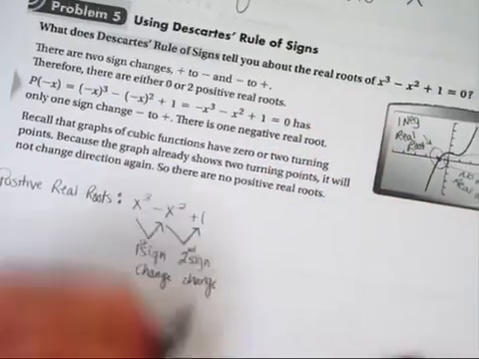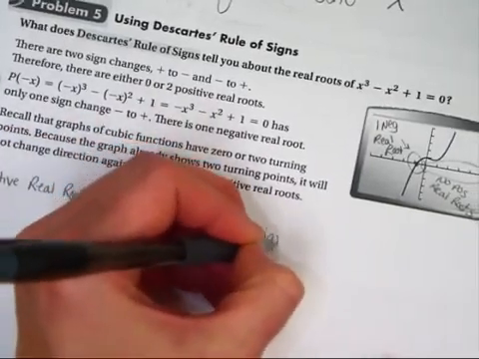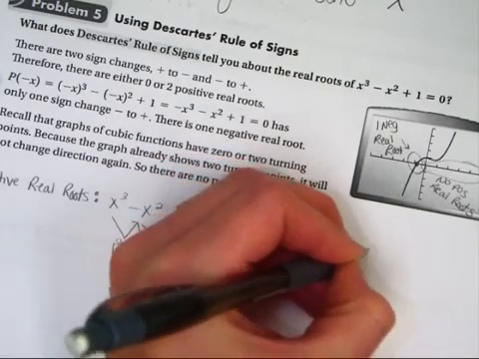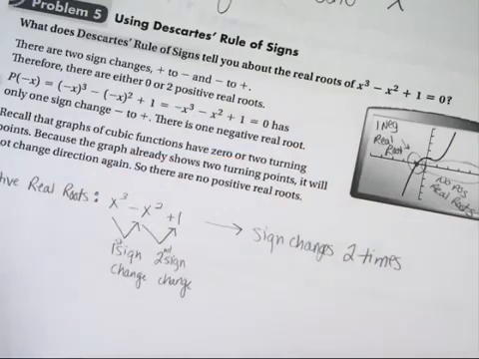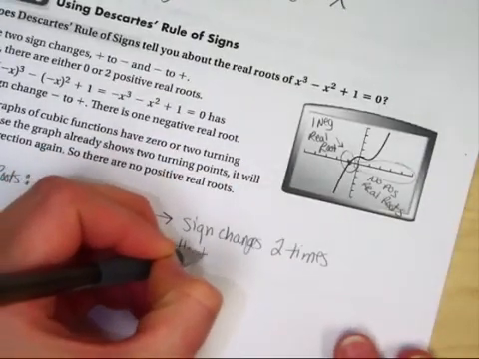All right. So I'm going to write that the sign changes 2 times. So here's Descartes' rule. If the sign changes 2 times, that means it has, you ready?